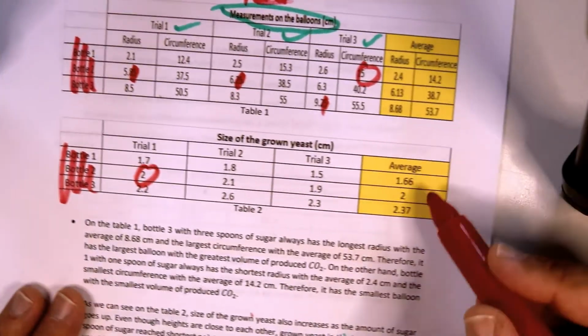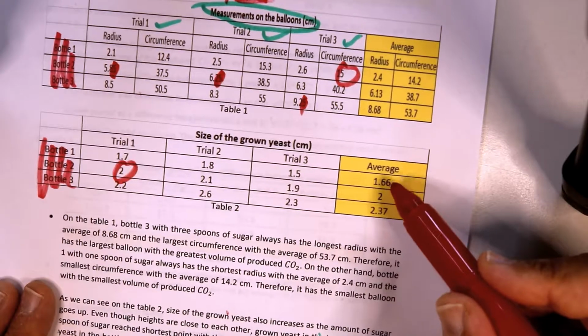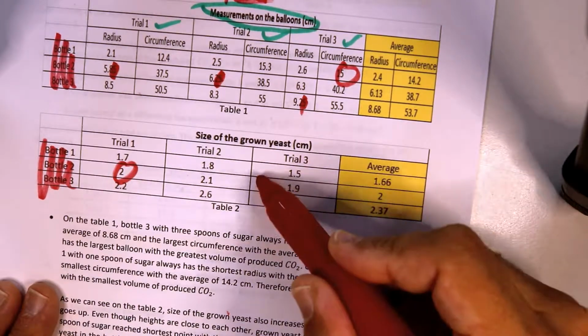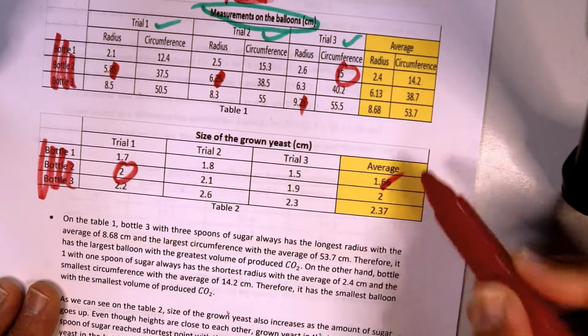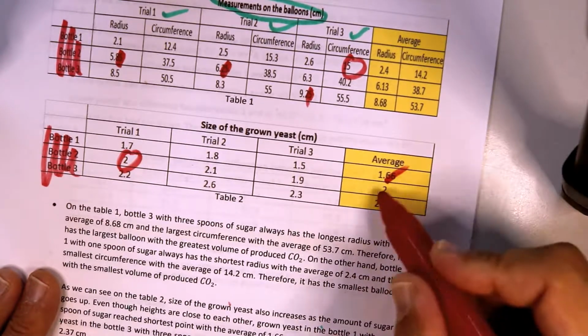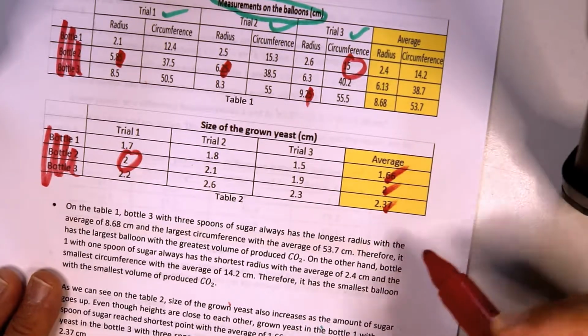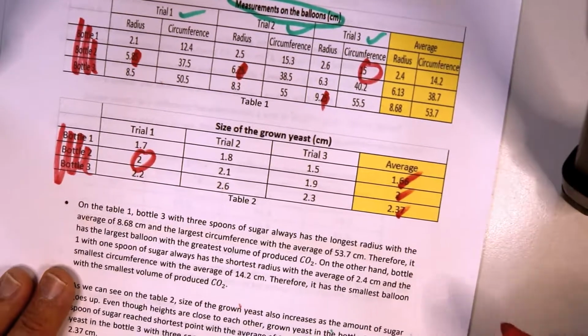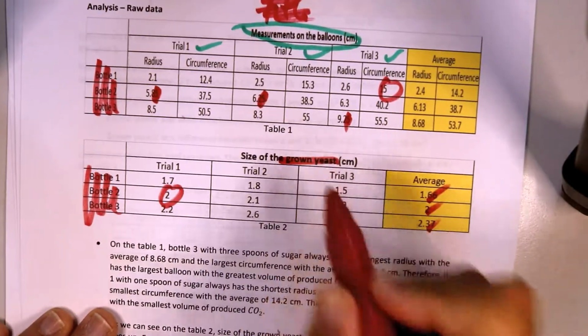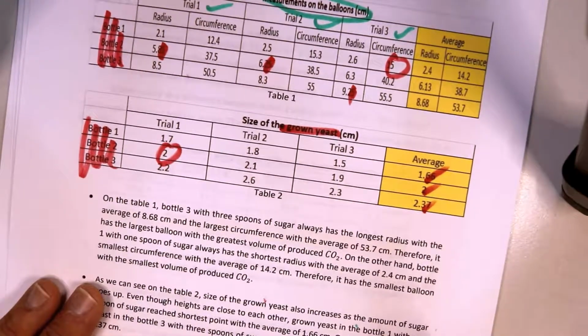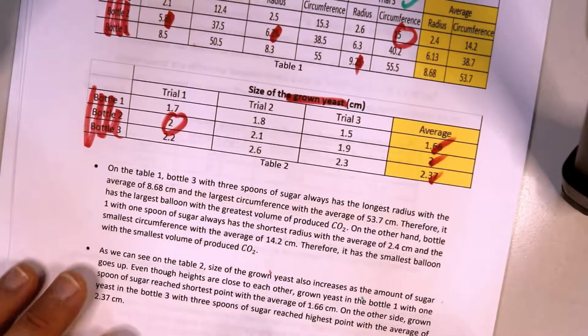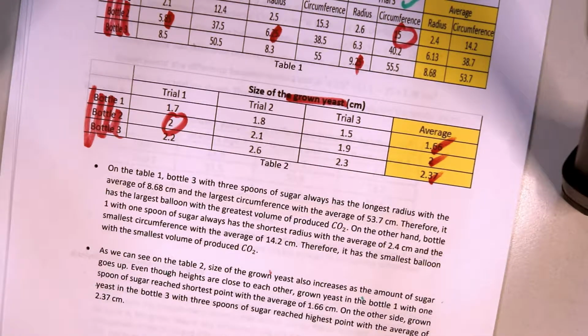Also over here, the average: a calculation cannot have more significant figures than the original values. So this one is too precise. This one lacks precision. This one is again too precise. So that is another thing here. And it's not the grown yeast we talk about. I think he measured the height of the foam, and he did not mention this in the method. So what we have here is the following.